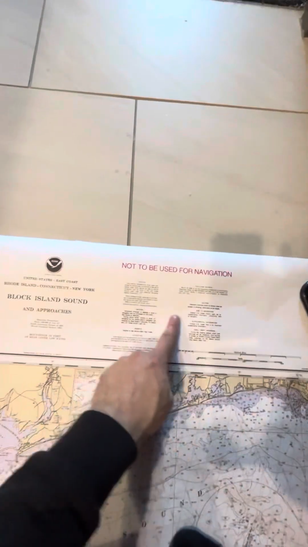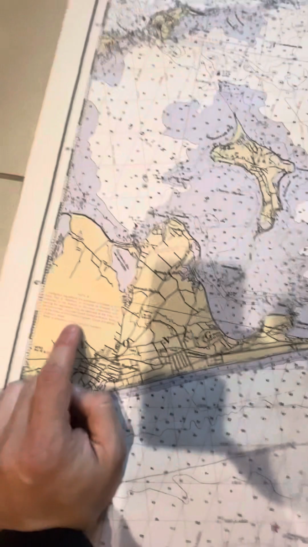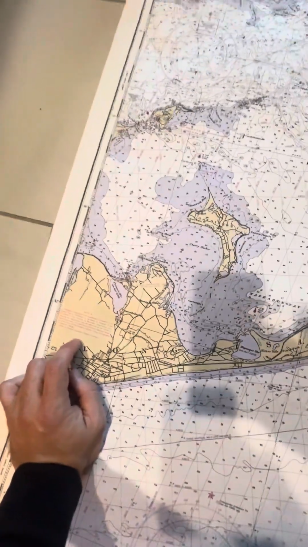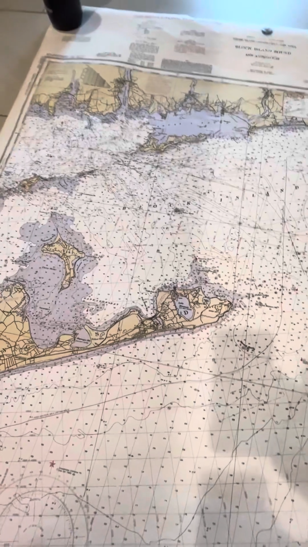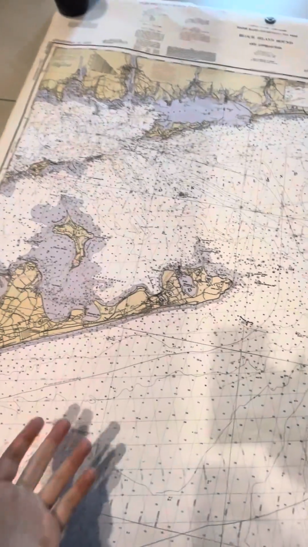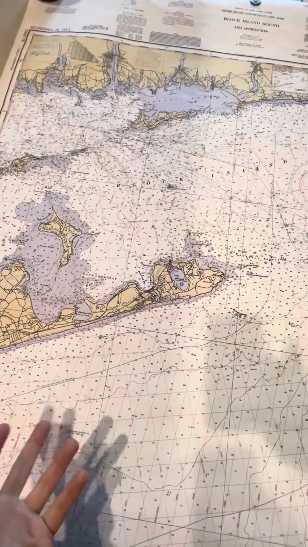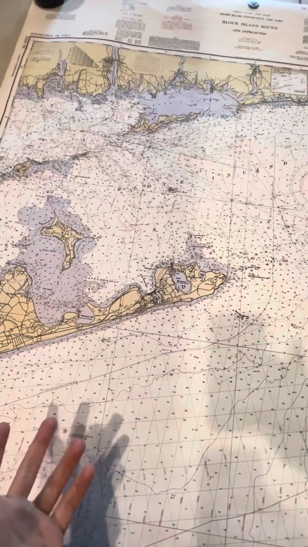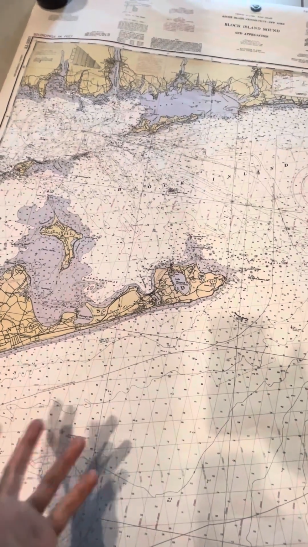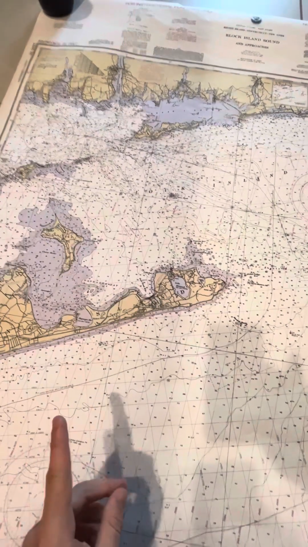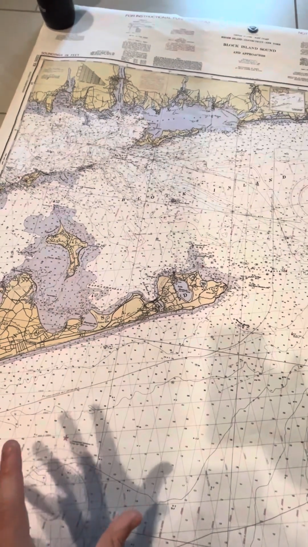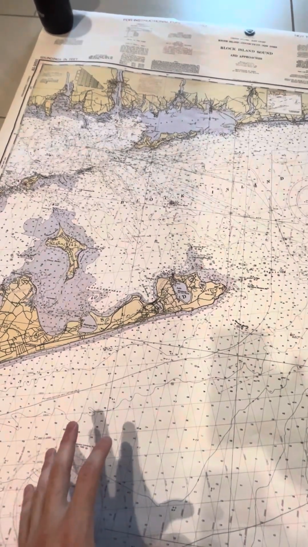Then here you'll see all of these various notes. And you've got other notes that are actually printed on the chart itself. You do not want to ignore these. These are really valuable information for speed restrictions, certain areas of note, maybe certain danger areas, things that will be relevant that don't necessarily apply to just one location. They're in a broader zone, so it's not practical to mark them each time.